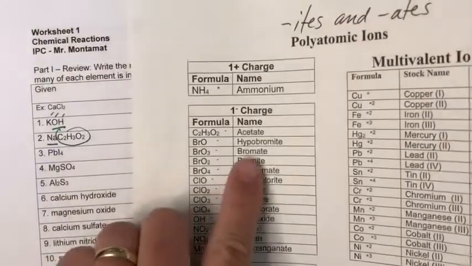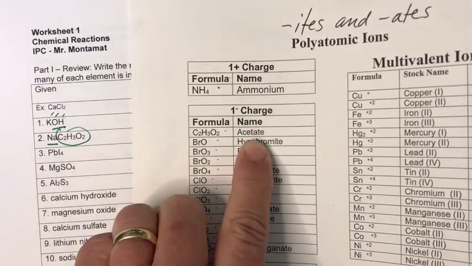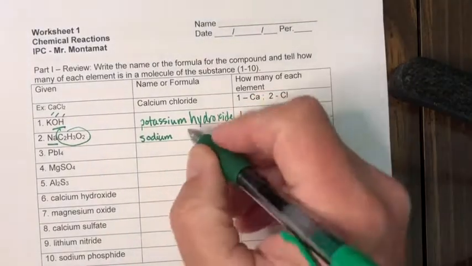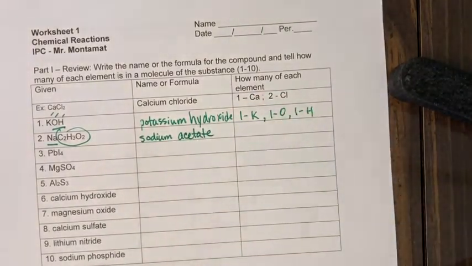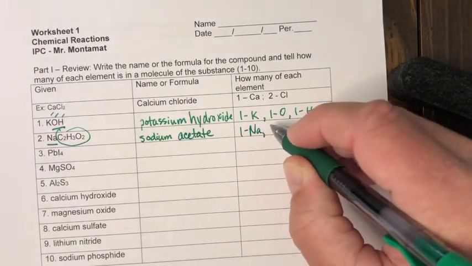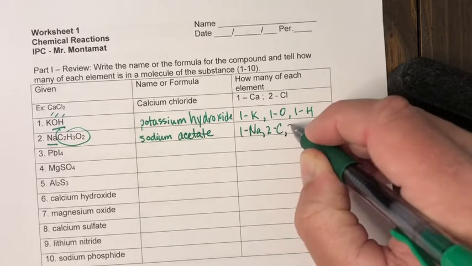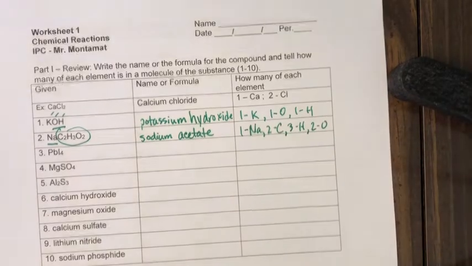And this one is called acetate. C2H3O2 with a -1 charge. That's a polyatomic ion known as acetate. Sodium acetate. And this has 1 sodium. It has 2 carbons. It has 3 hydrogens. And it has 2 oxygens.